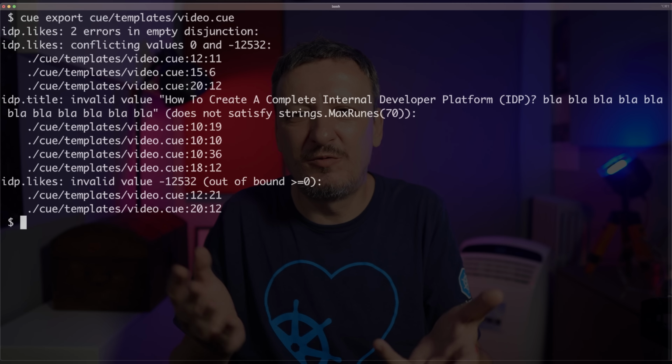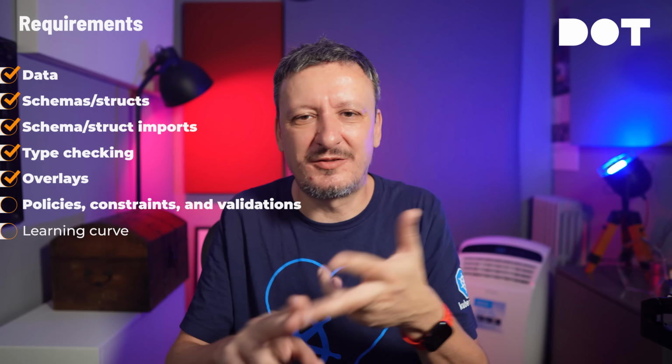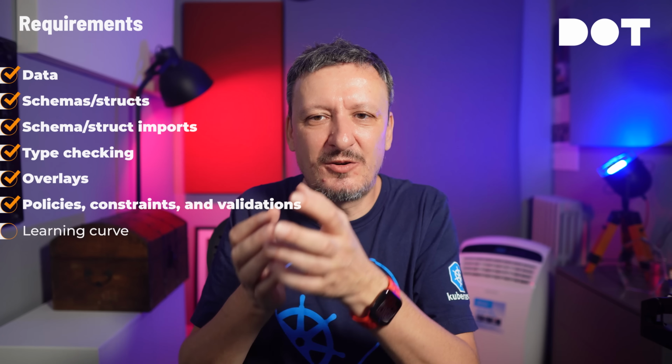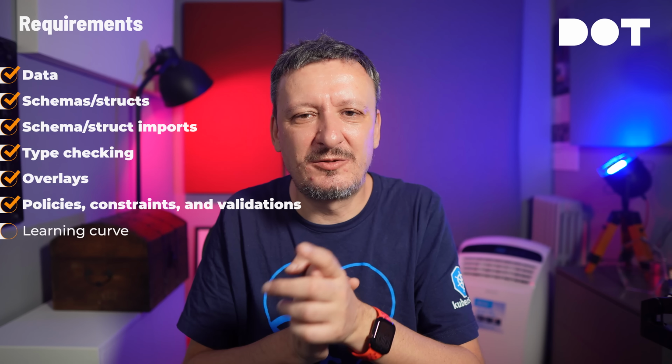Validations are automatically performed when exporting data, so we'll get the same output with QExport as well. So, policies, constraints, validations, and similar things checked. Q understands data. It has schemas. It can import schemas. It has type checking. It can combine or overlay data, and it allows us to define policies, constraints, validations.